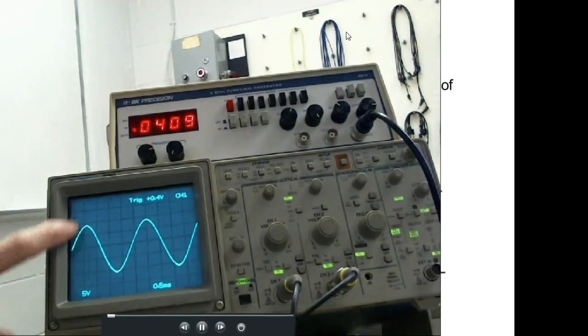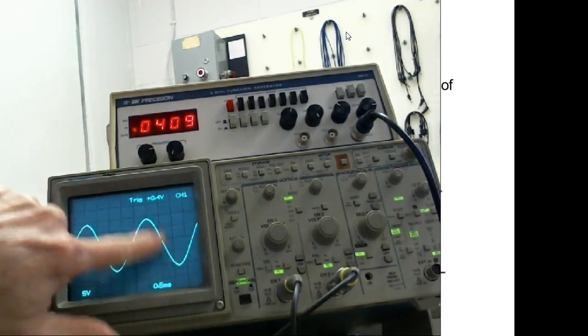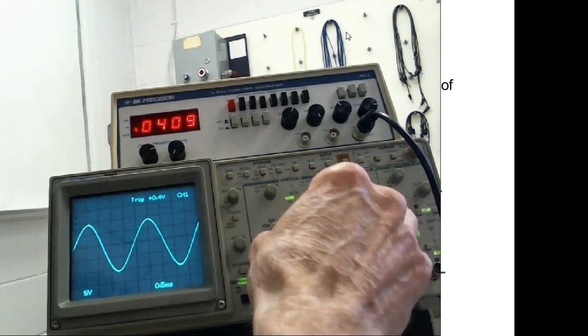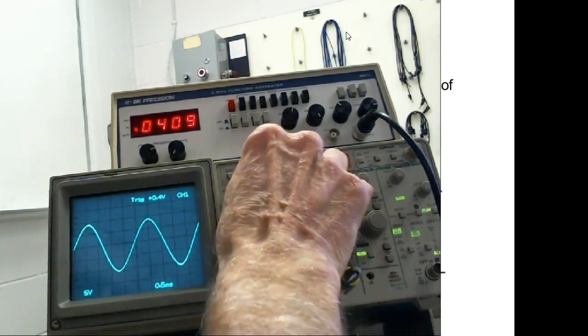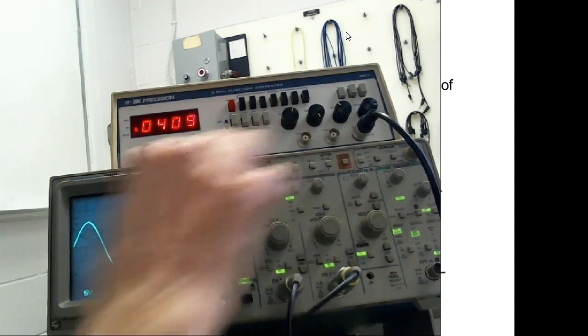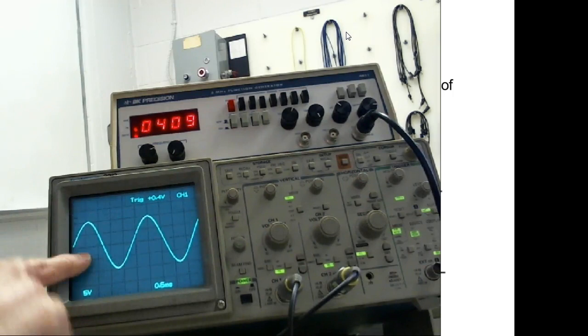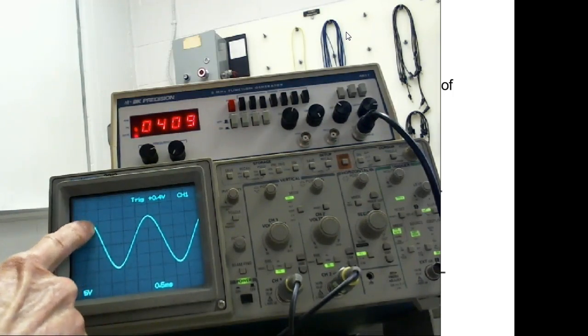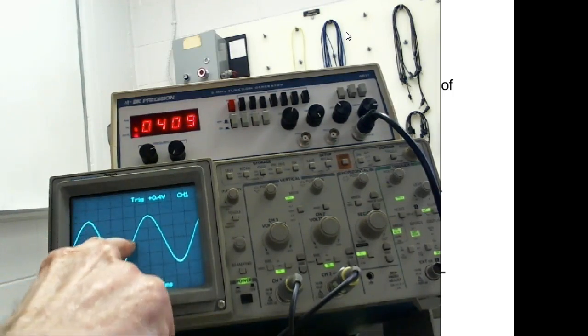So I'm using a function generator. This is the waveform right here. And this is 0. Let me show y'all where the 0 reference is. The 0 reference is right here in the center. This is 0 volts. So anything above the line is positive. Anything below the line is negative.